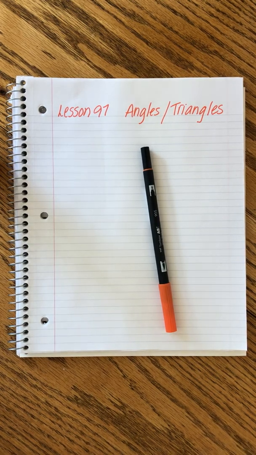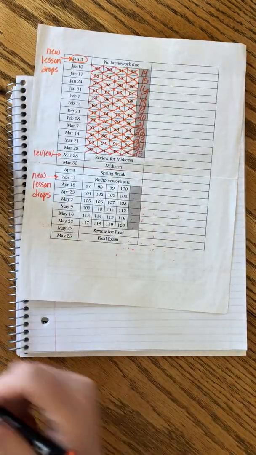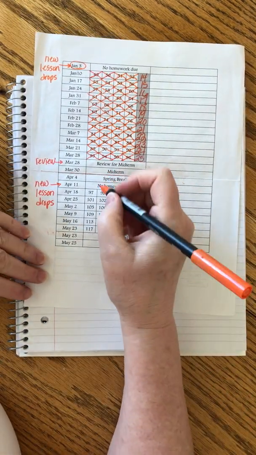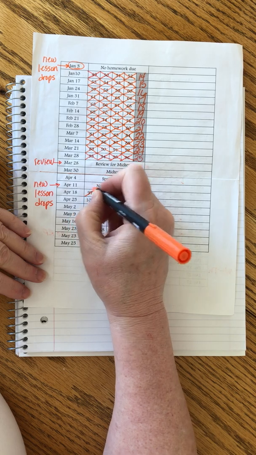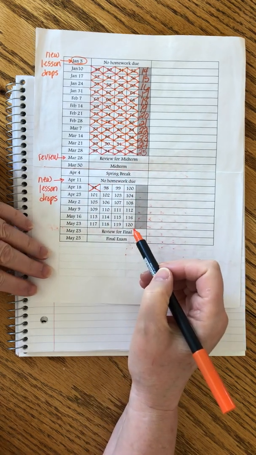Saxon Algebra 1, Lesson 97. Welcome back, students. Here we are. Spring break is over. The midterm is over. And we are going to tackle the first of the last 6 weeks of lessons.